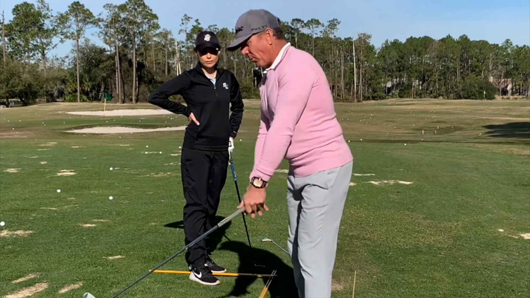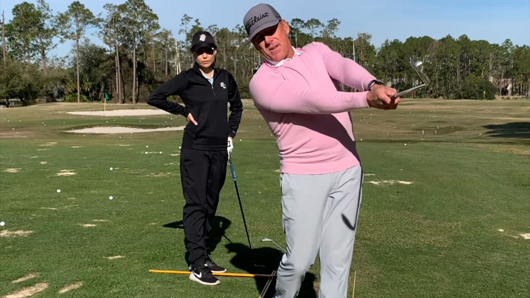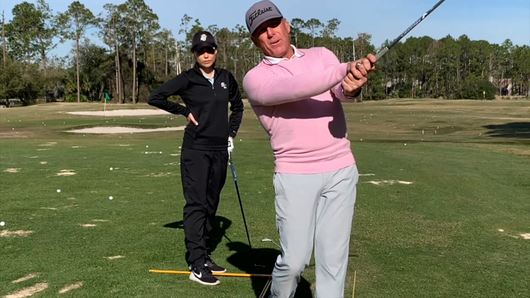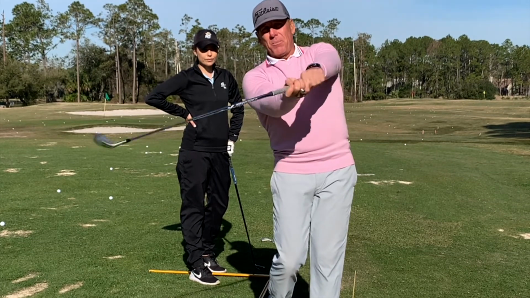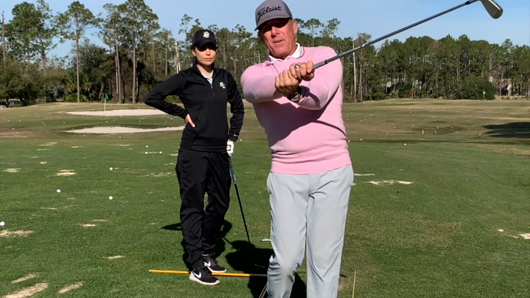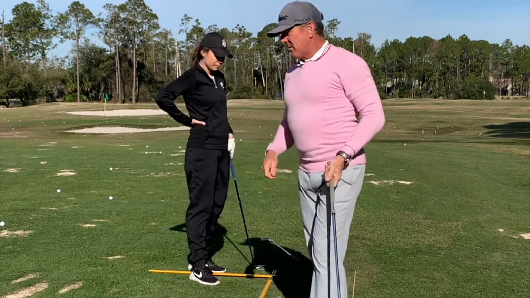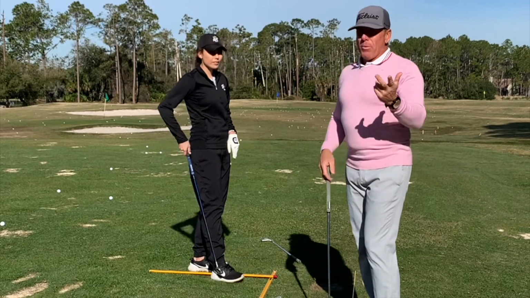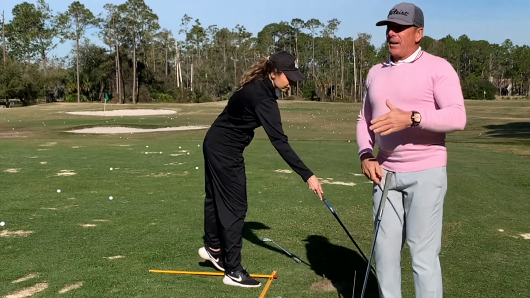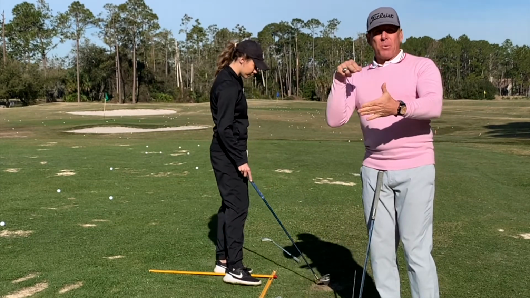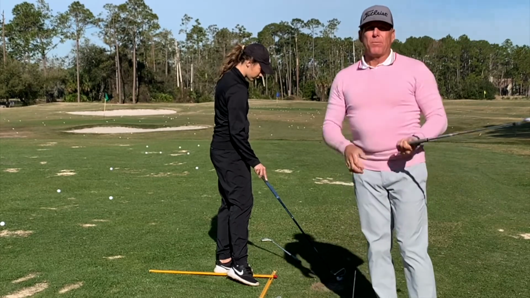The best players in the world do exactly what she just did, where they turn and the club face has not turned over. So this is not how we would ever want to release the club. When I see someone doing that, I know that there's something wrong with their pivot and they're having to time this. So I think that's an important point. You hit a draw, that's based on path and club face at the moment of contact. It really doesn't have anything to do with rolling the wrists and forearms over.